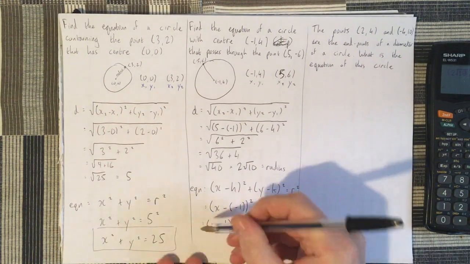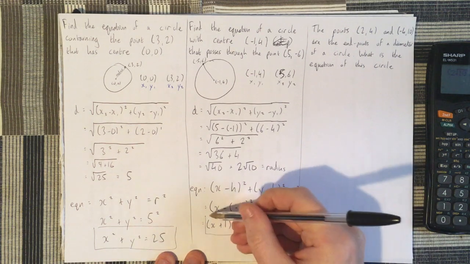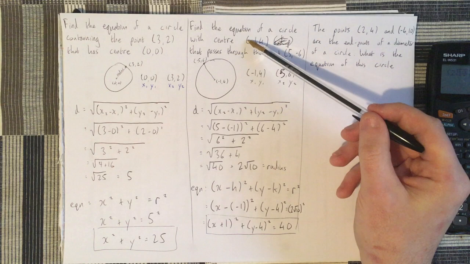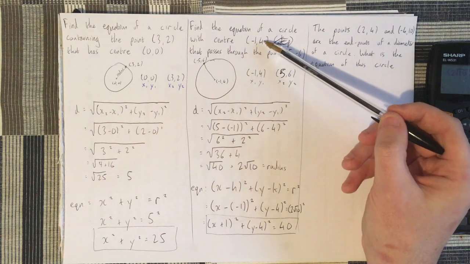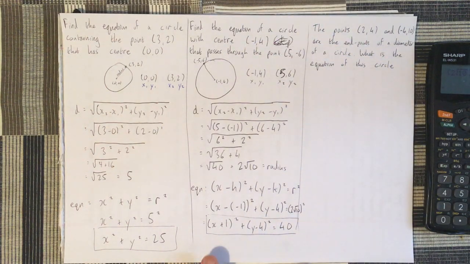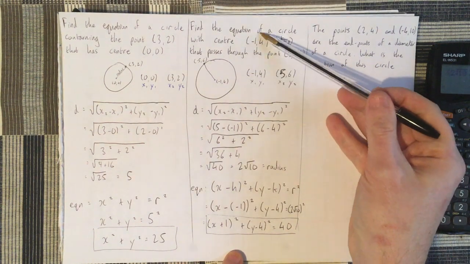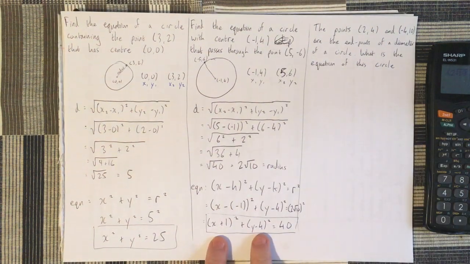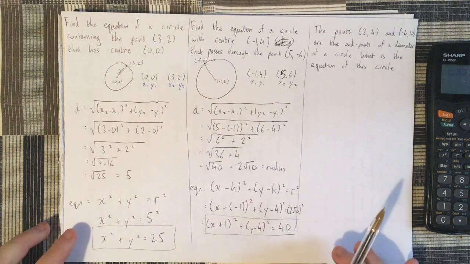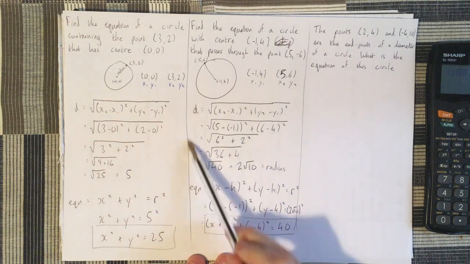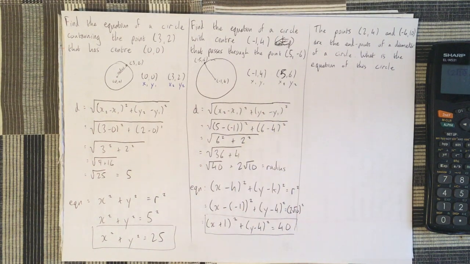So there's the equation of the circle. The center is minus 1, 4, so what ends up in my equation is plus 1 and minus 4. So remember, your center and what goes in these brackets will end up having opposite signs. And equals 40. But I had to do a bit of work to figure out my radius here rather than it being given to me.